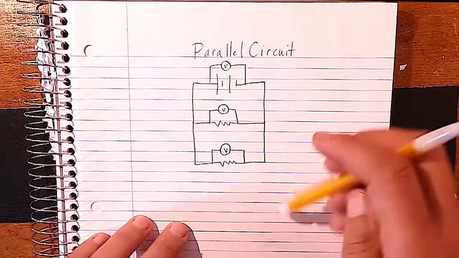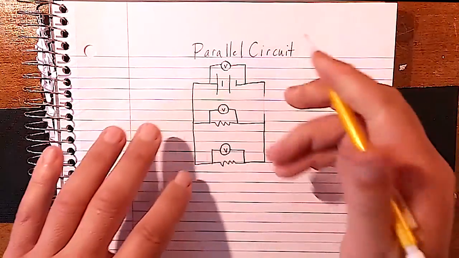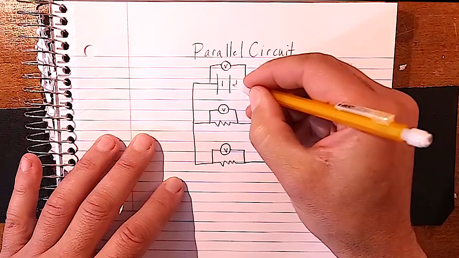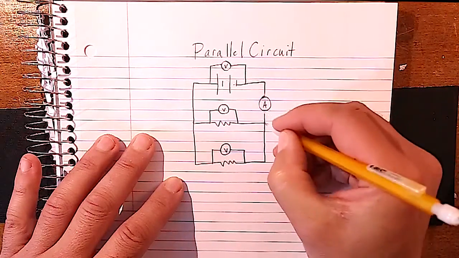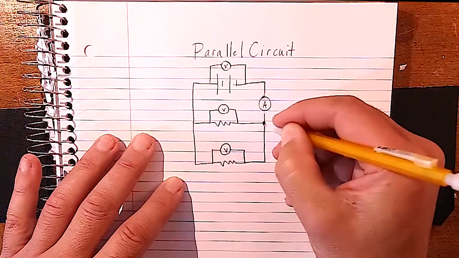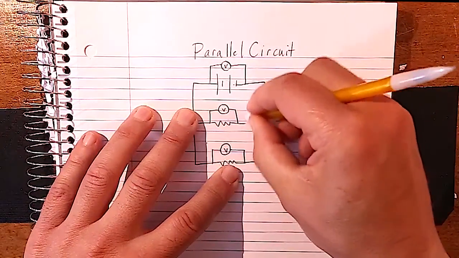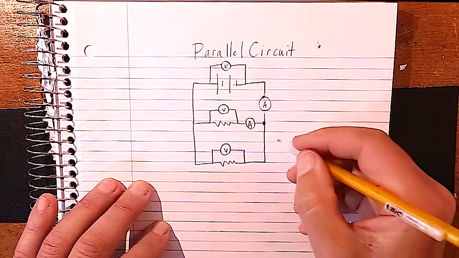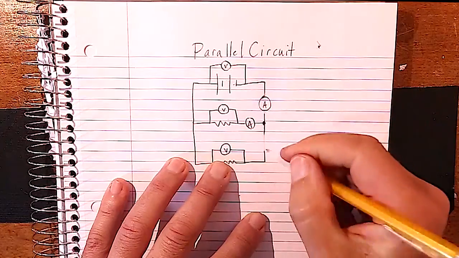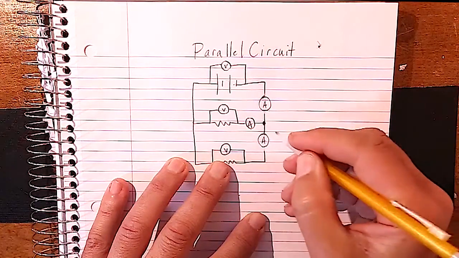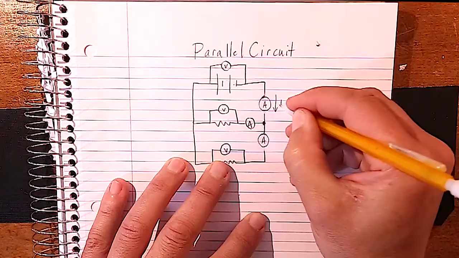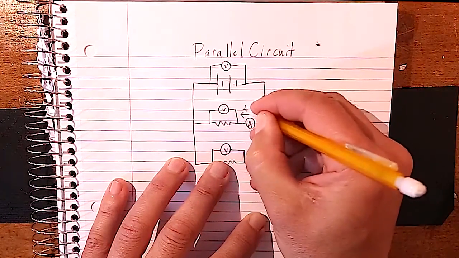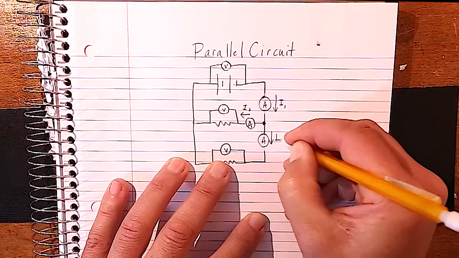Ammeters are a little bit more tricky. Remember, ammeters must be wired in series. If we put an ammeter here, it's going to read the total. When it gets down to here, there's a split. So if we put an ammeter in here, and it wouldn't matter, we could also put it on this side over here, and then we put another ammeter in here, remember the current has to add up. So the current coming in here, I1, would then split, and then we would have I2 and I3.